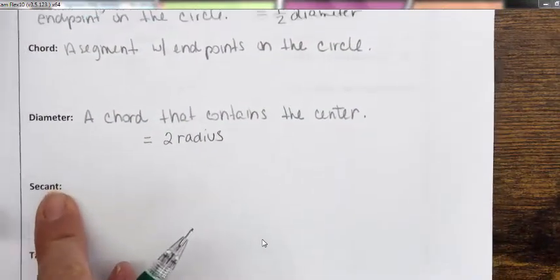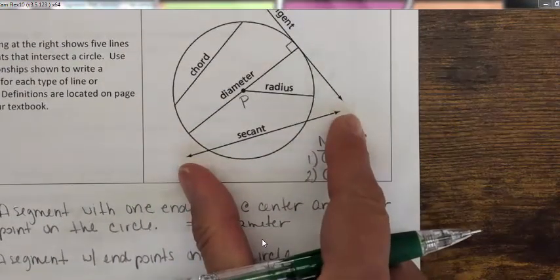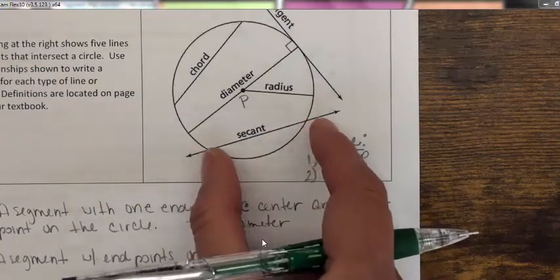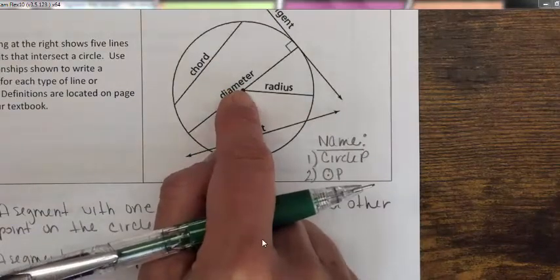All right, secant. What's different about a secant? Look at a secant. A secant is not a segment, right? A secant is a line. It just so happens to be a line that basically goes through any 2 points on a circle. It doesn't necessarily have to go through the center.